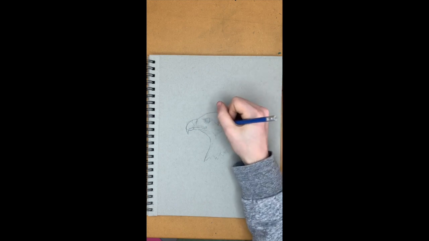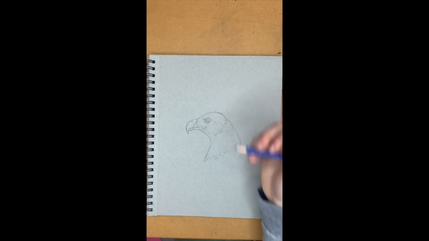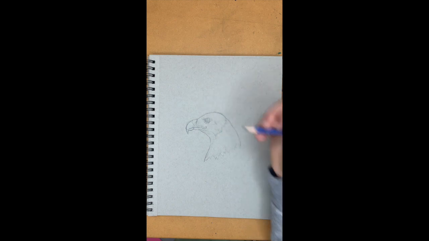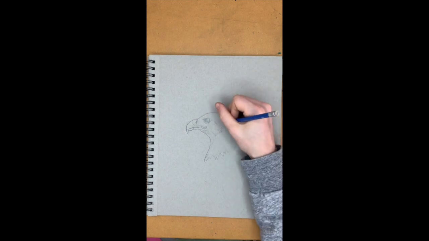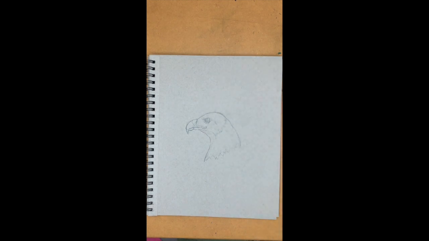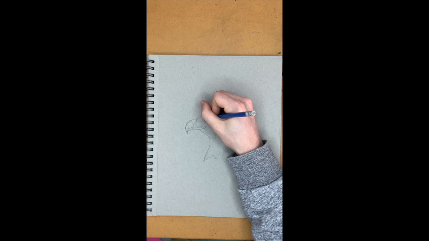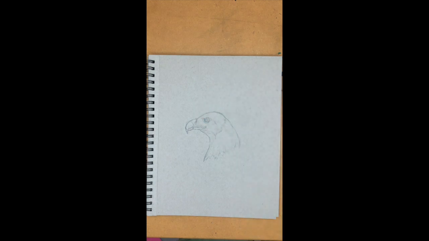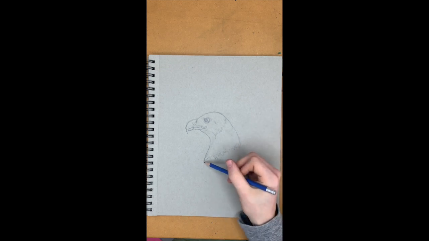Now I like to add in these little bits of detail, mainly because it will remind me the direction that I'm going to be putting in my charcoal when I get to that stage. All right, now that's looking pretty good so far. The last thing I think I'm gonna add in with the outline is I'm simply just going to extend the neck area down into that back a little bit.